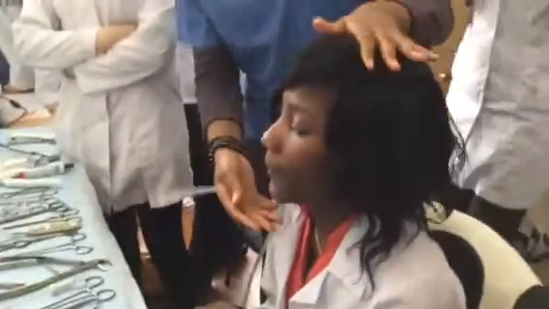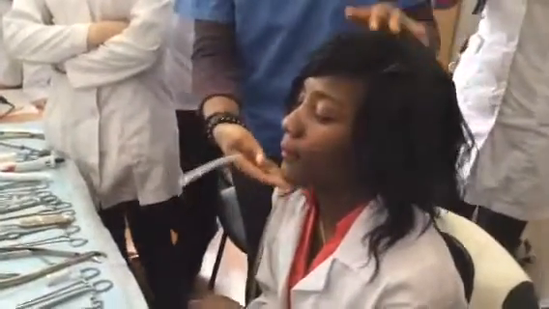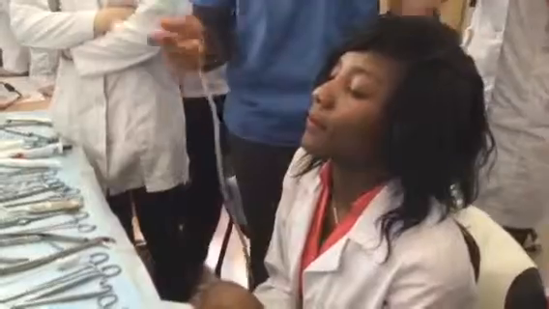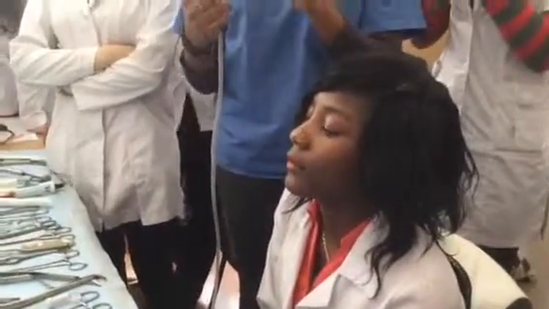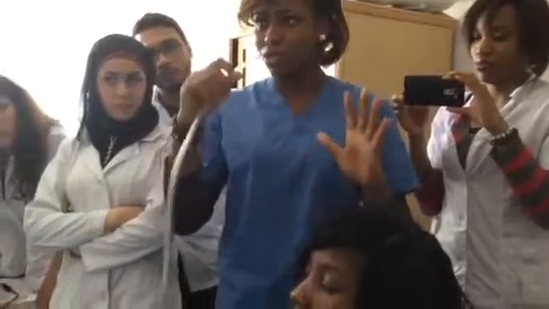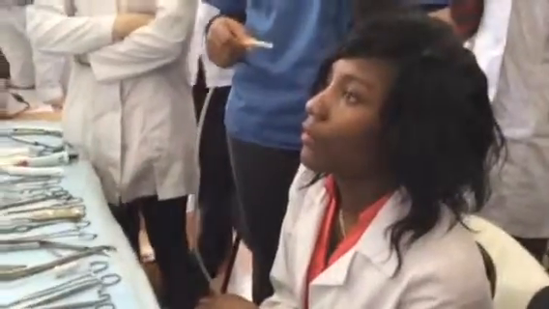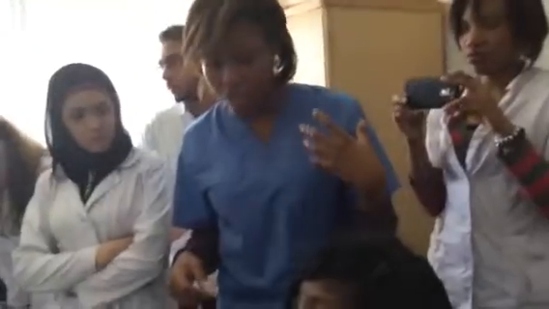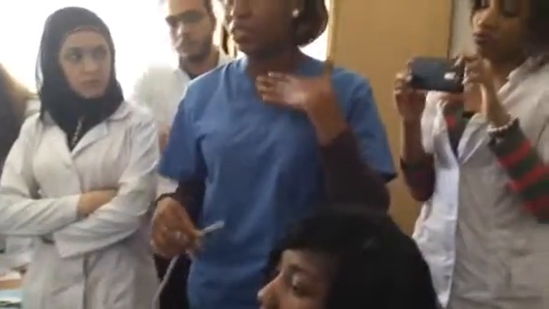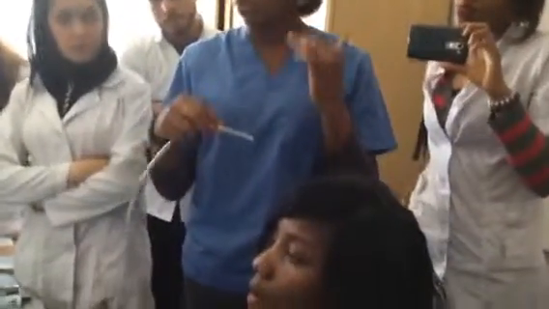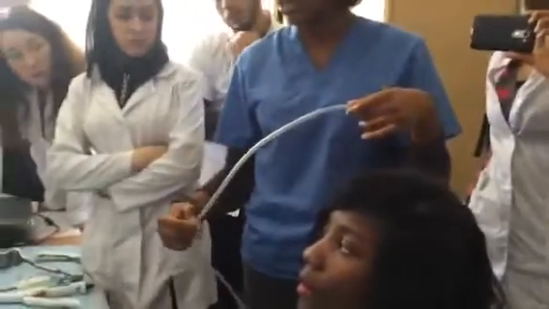Then you ask the patient to tilt the head a little bit upwards, and then you start the introduction of the tube. Slowly and gently introduce it through the nose, through the nostrils. And if the patient has any pain, you stop for a while and then continue introducing it till you reach your mark and then you stop.